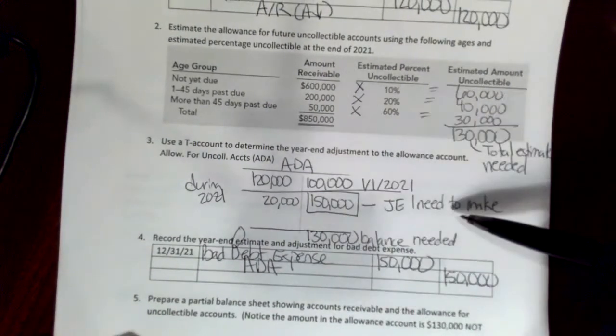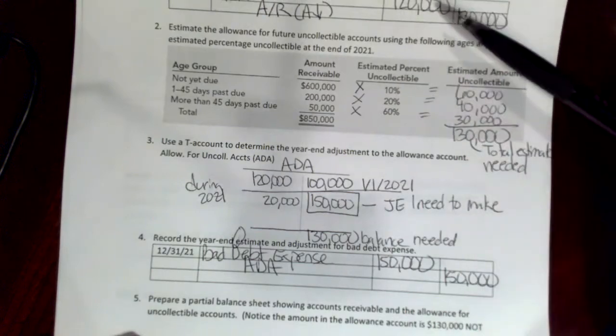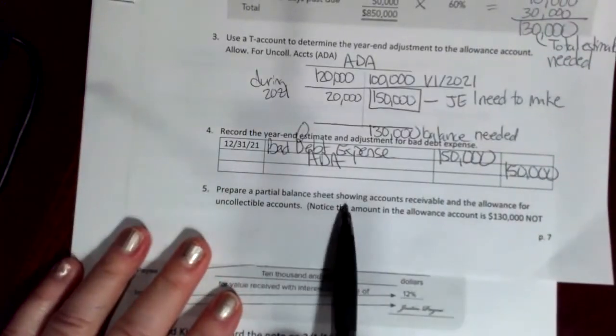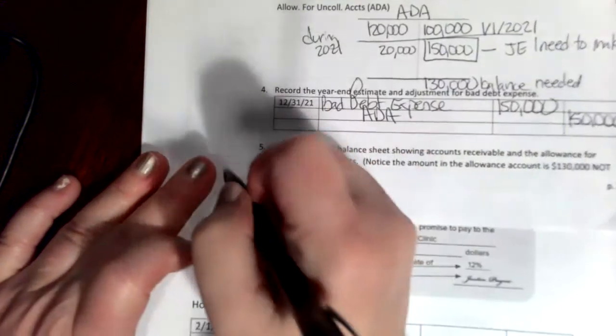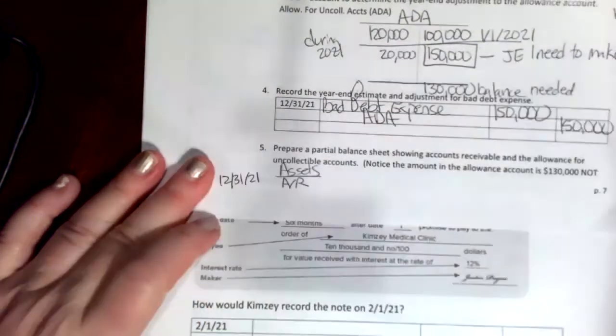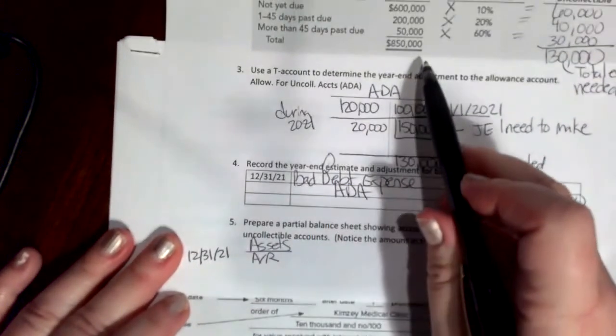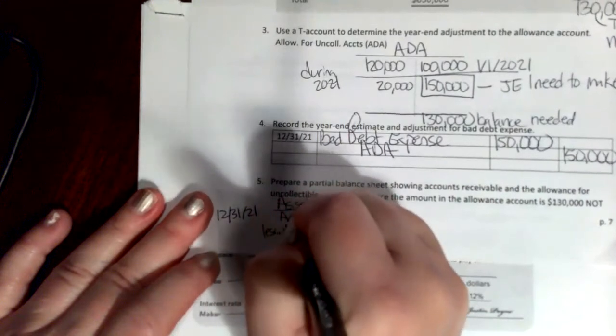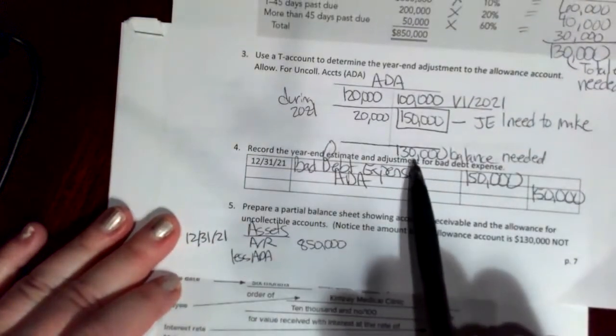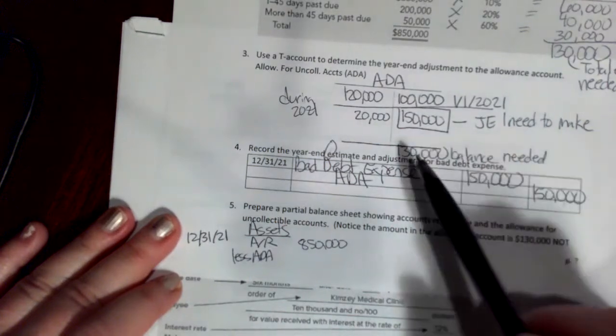So in the problem we did before this with Kimsey, we guessed too high; in this problem we guessed too low. Now the question: prepare a partial balance sheet showing AR and allowance for uncollectible accounts. I'll do it right here. On your balance sheet, here are your assets. At 12/31/21, Kimsey would show AR of $850,000 minus the allowance for doubtful accounts of the balance, not the journal entry we made to get to the balance, but the balance.